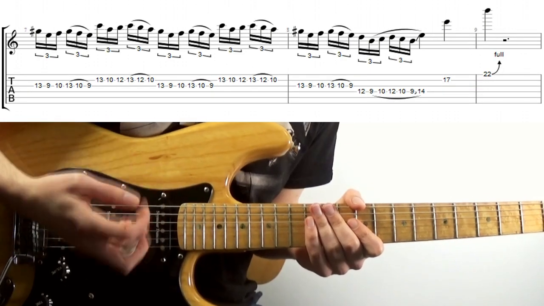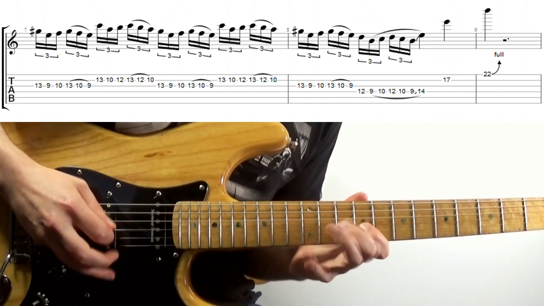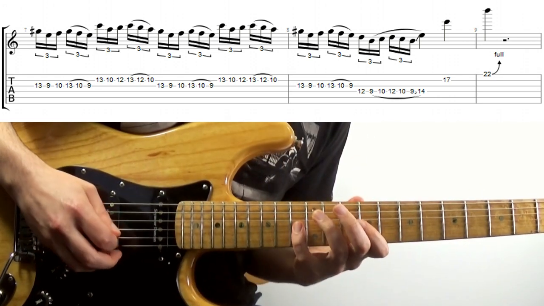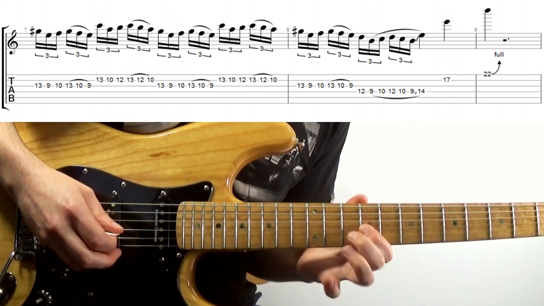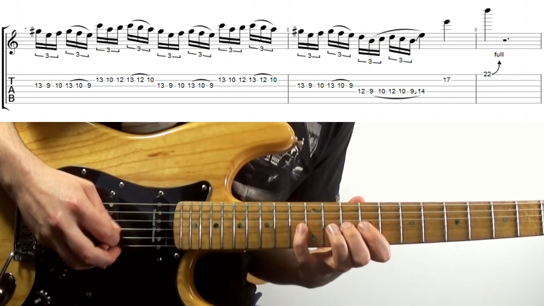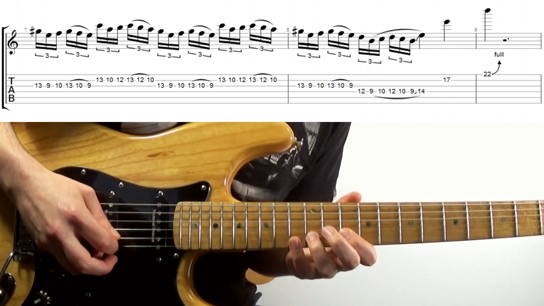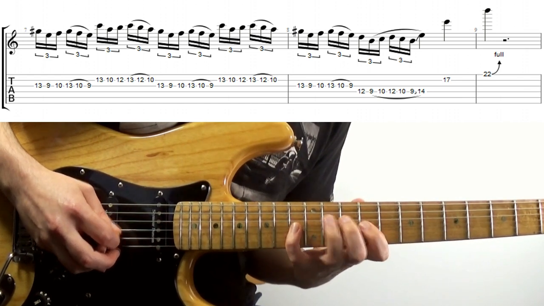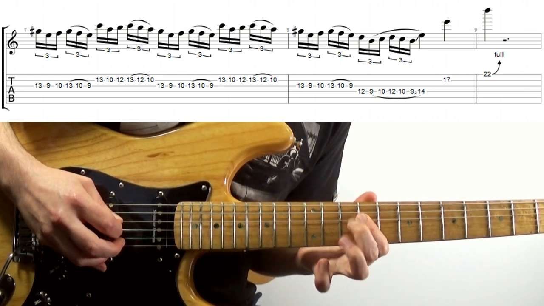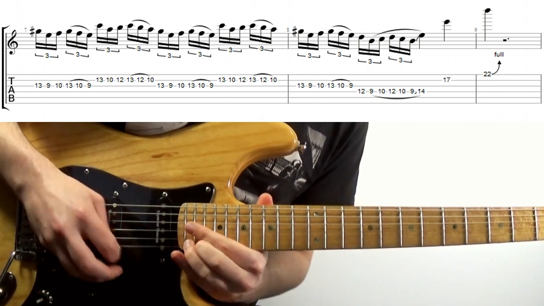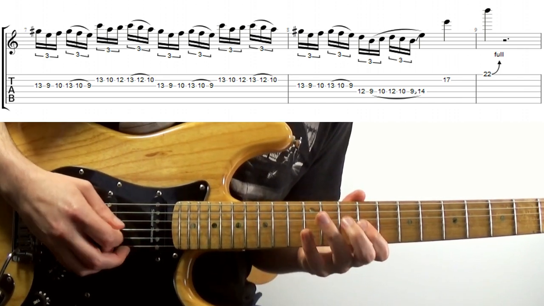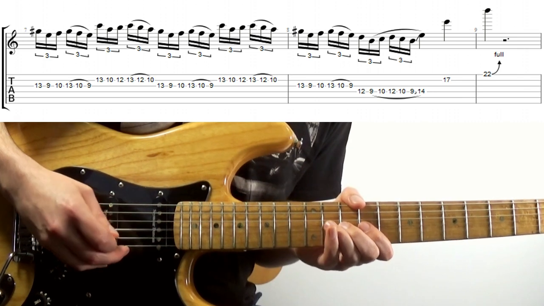We could also take that picking pattern from the main lick and use it on a different scale shape, like this one. Starting on the G sharp, we have the 3rd, root, flat 2nd, 3rd, flat 2nd, root.